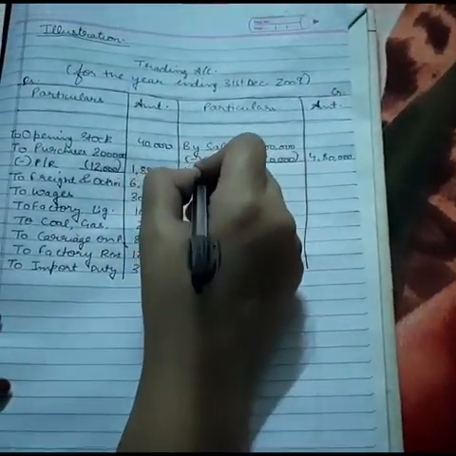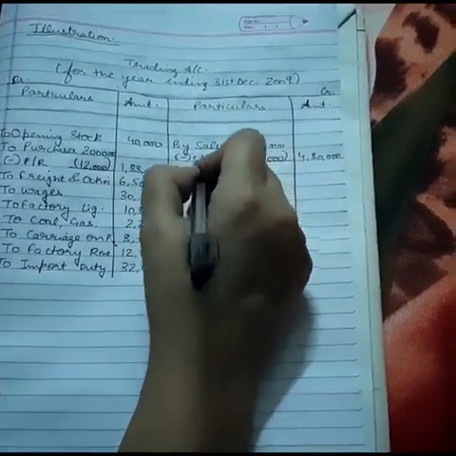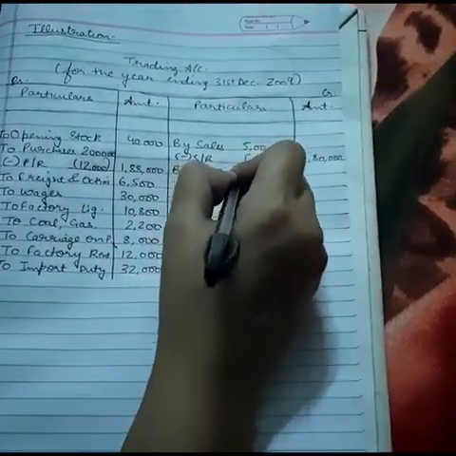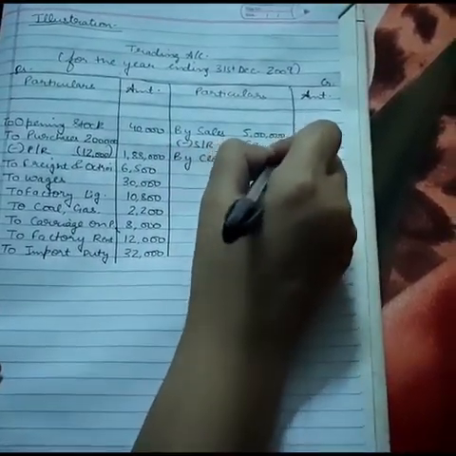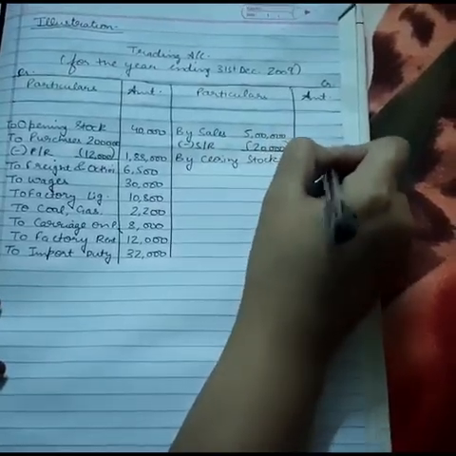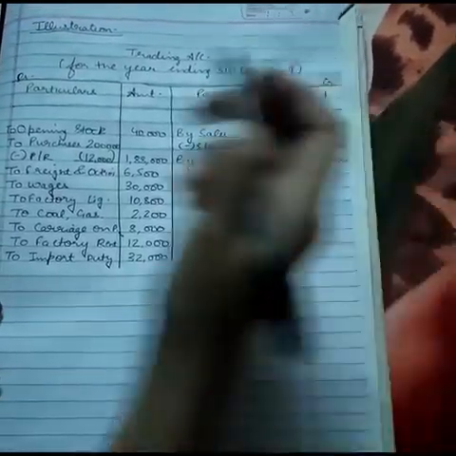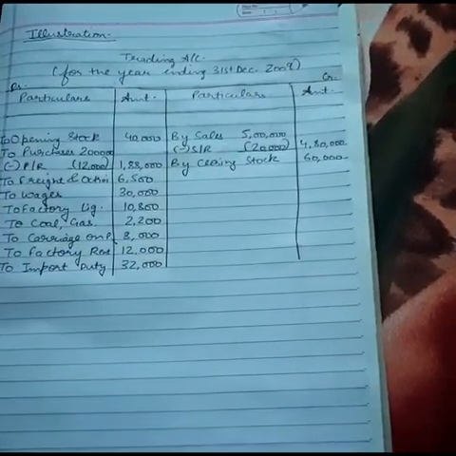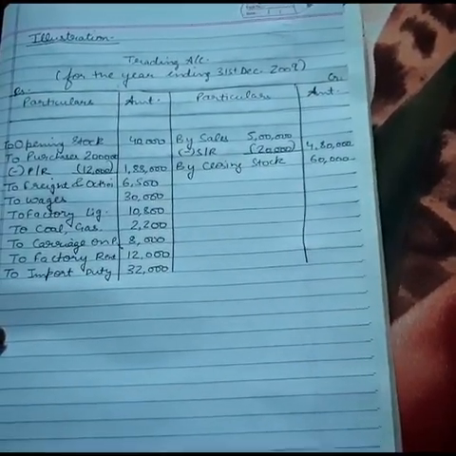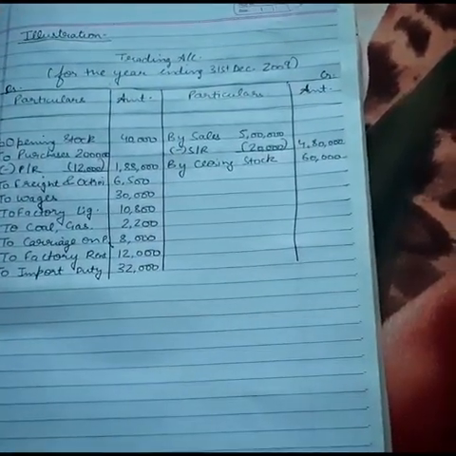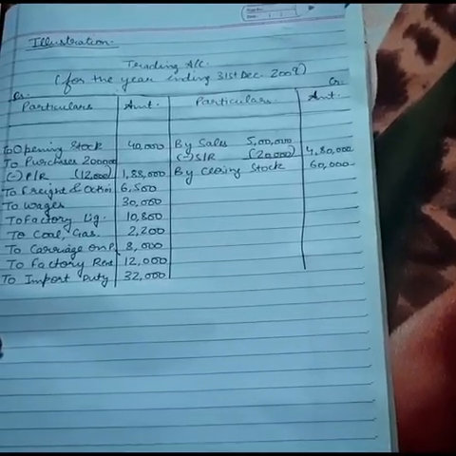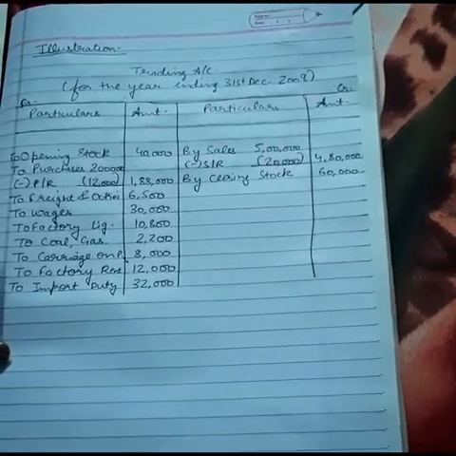Now closing stock is given at the end of the question, which will be shown here by closing stock, which is 60,000. Office rent mentioned here is not shown here because it is not given in the trading account. Similarly, carriage on sales is also not shown in this account.